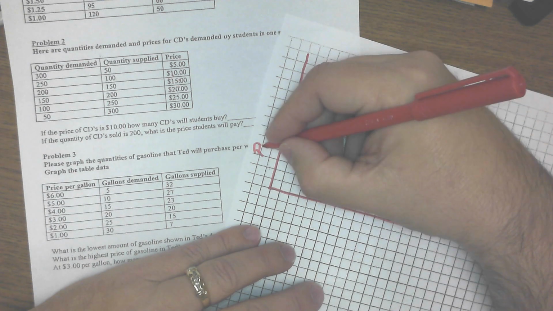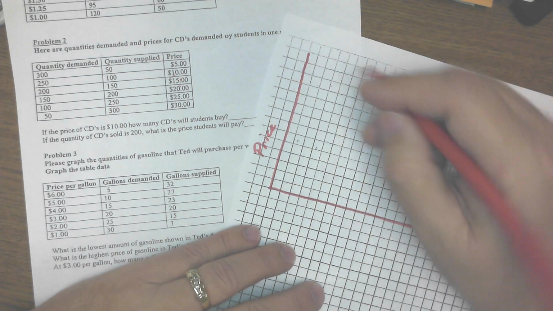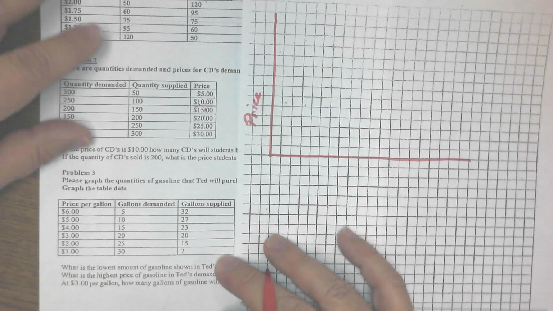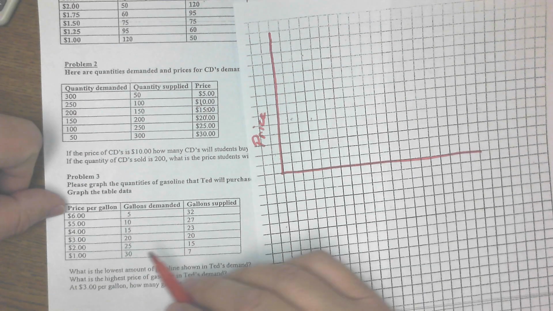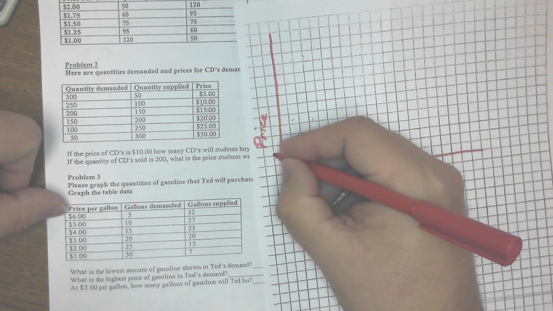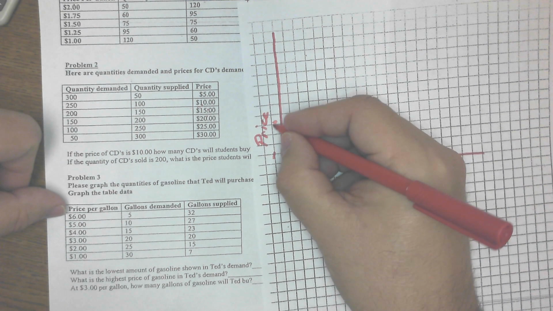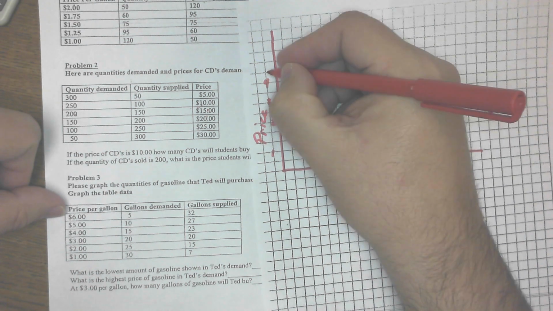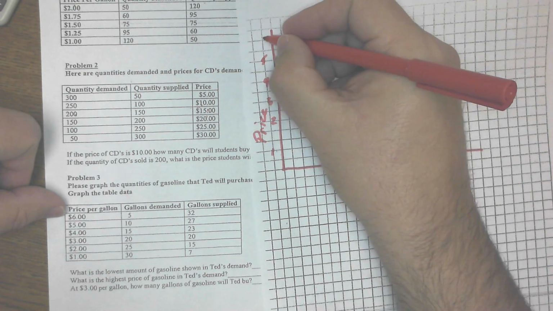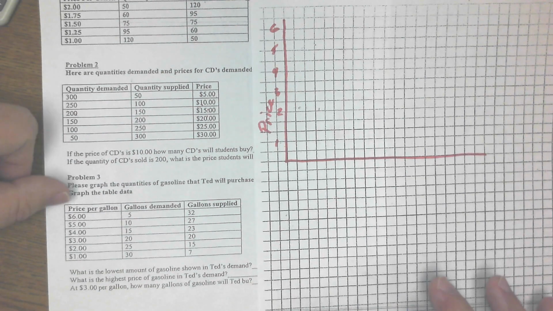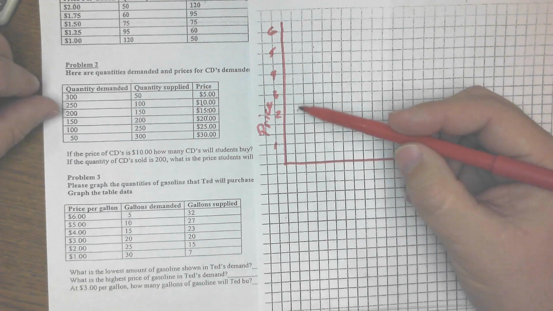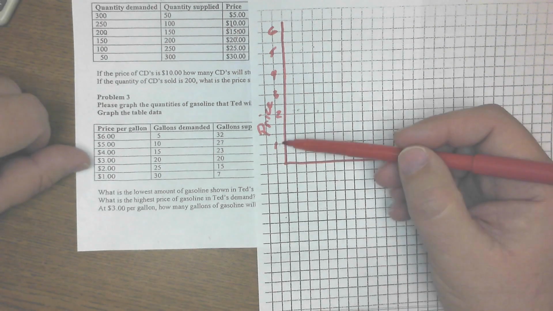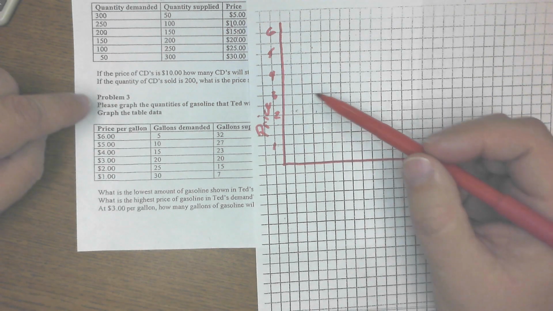We'll put our price over here. So we go ahead and put these on here. Let's see. 1, 2. For our gallon of gas, I went ahead and put the price here on the left.